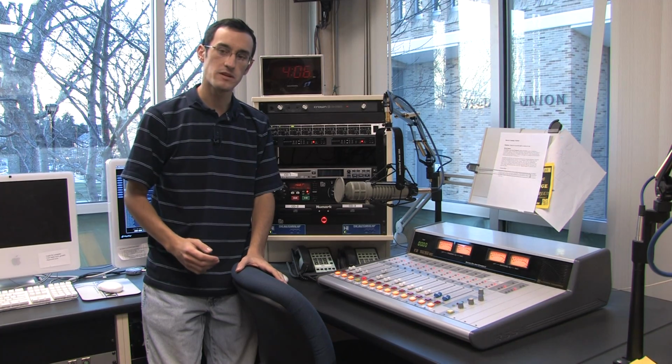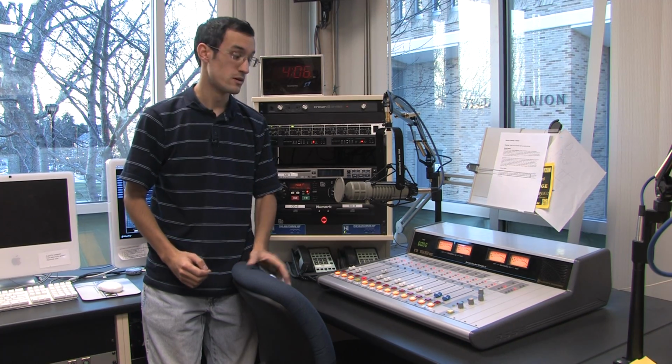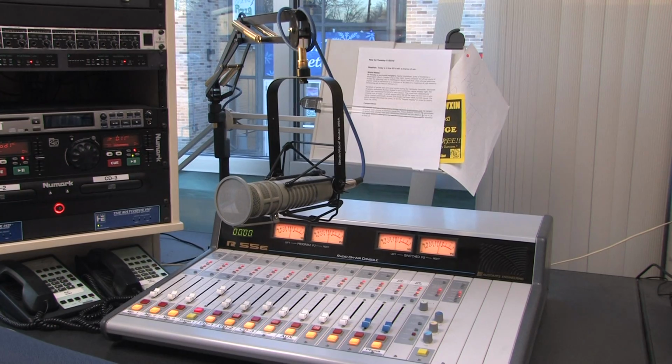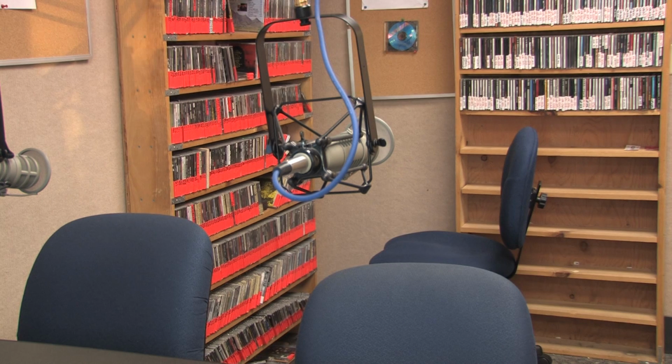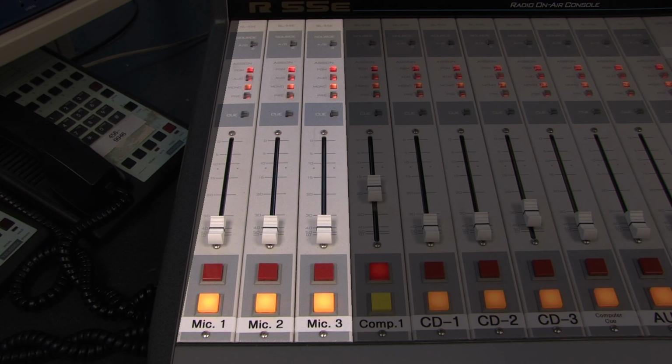Now let's get into some of the technical aspects of the studio, starting with the microphone. Mic 1, the host mic, mic number 2, and mic number 3. The controls for the microphones are located on the far left of the audio board. Now let's talk a little bit about the audio board. Each input in the studio has a channel on the audio board. Each of these channels operate in a similar manner.